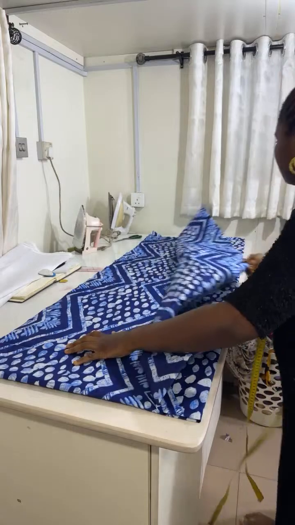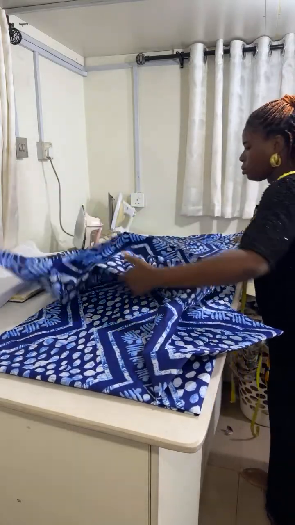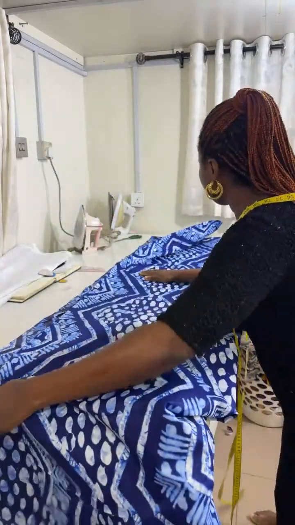Sorry guys, let me refold it. The fabric is doing as if it's not straight.